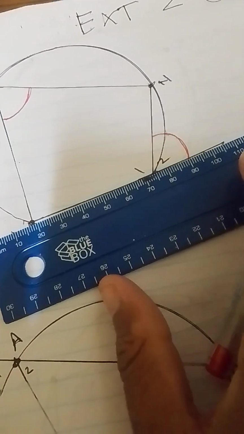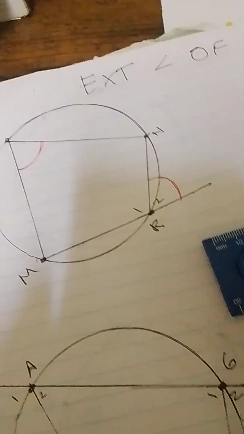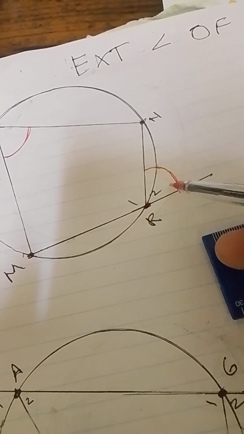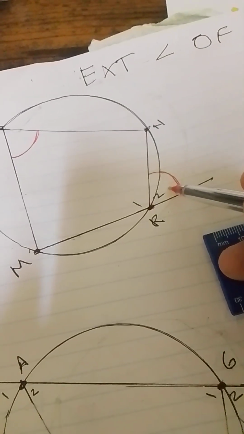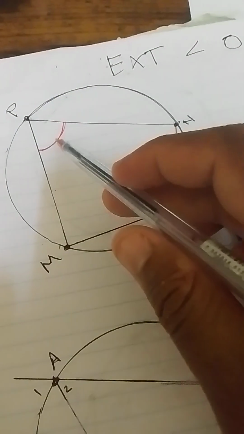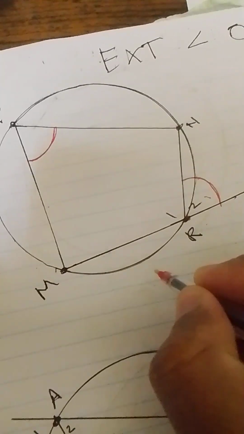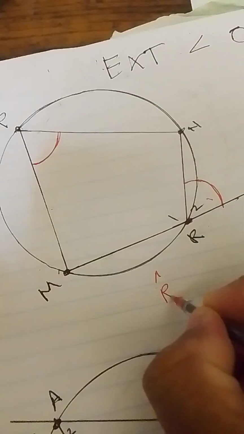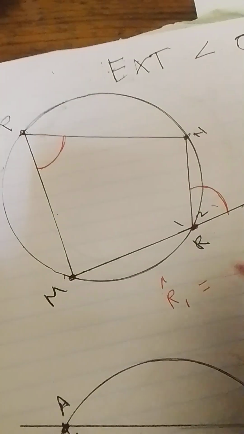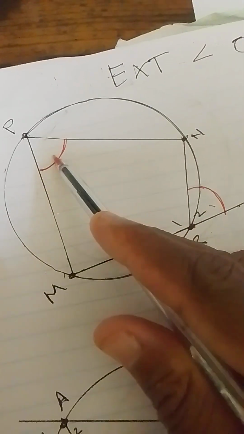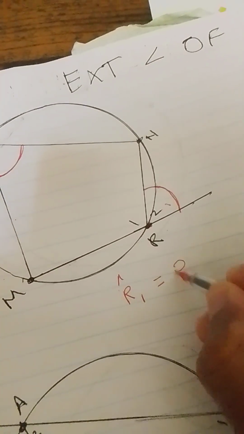So you must have a side that extends out. So we have an exterior angle. We say an exterior angle of a cyclic quad is equal to the opposite interior angle of a cyclic quad. Which means here I can say this angle R1 is equal to angle P.